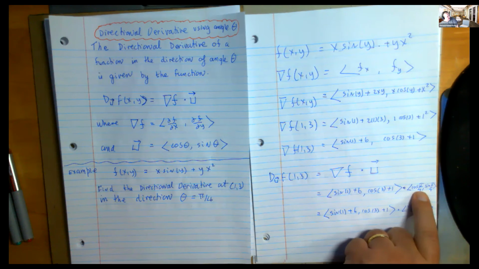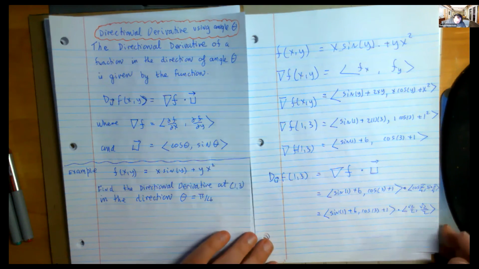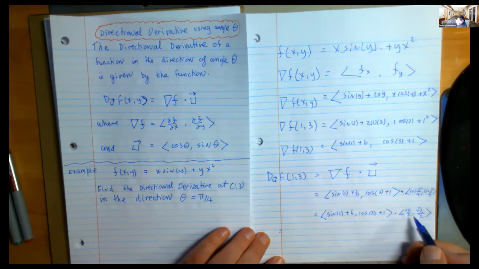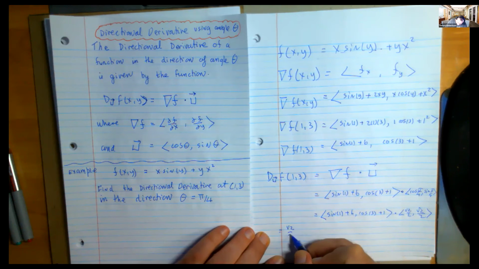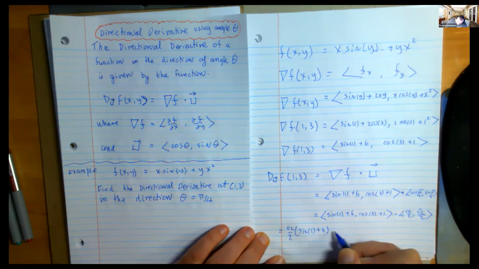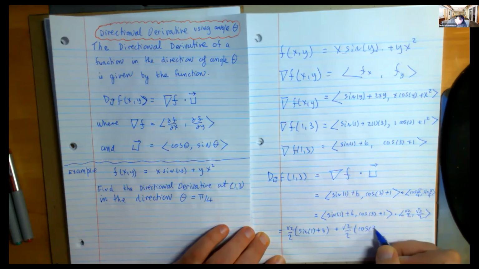If this had been 5, 7 or something weird, I would just call it cosine of 5, sine of 7, whatever it was. Tidying it up, not really much of a tidy up, but root 2 upon 2 times all of this, add root 2 upon 2 times all of that.